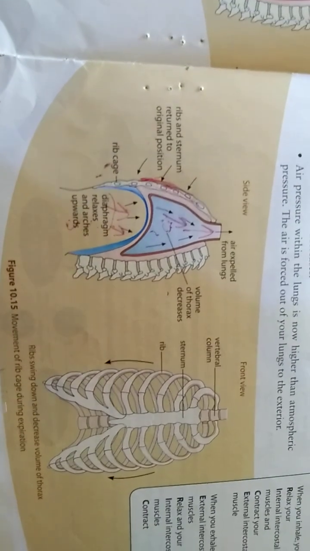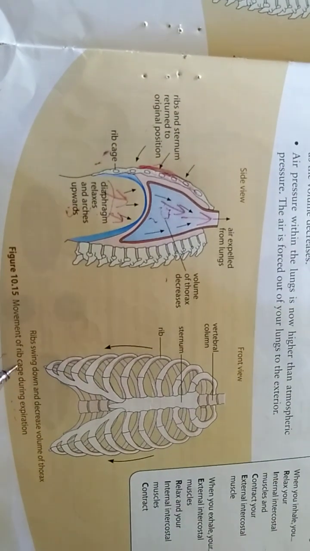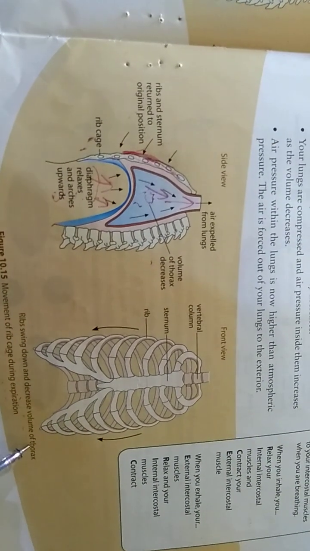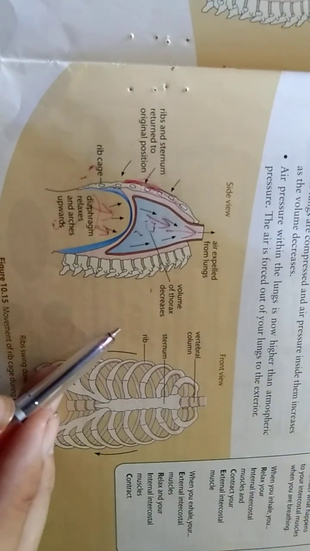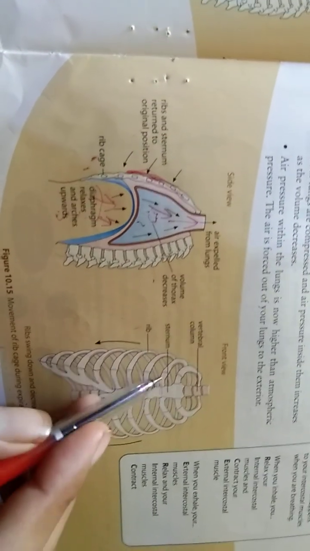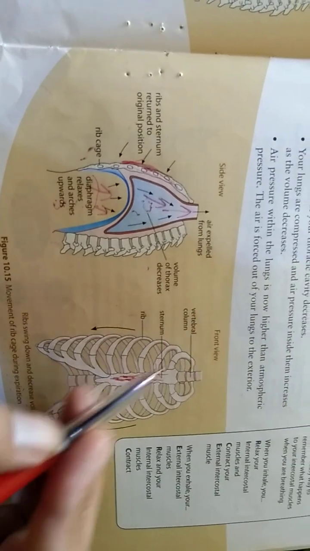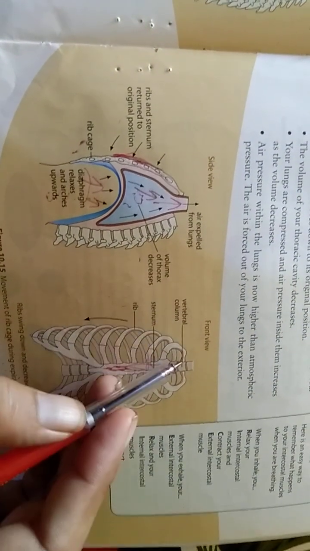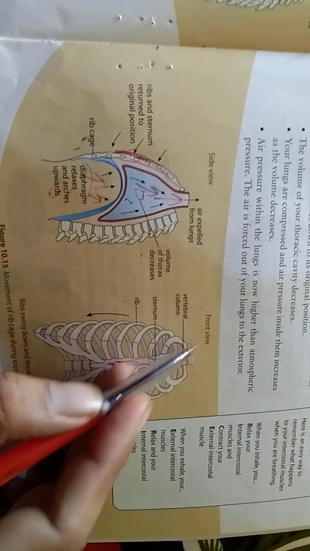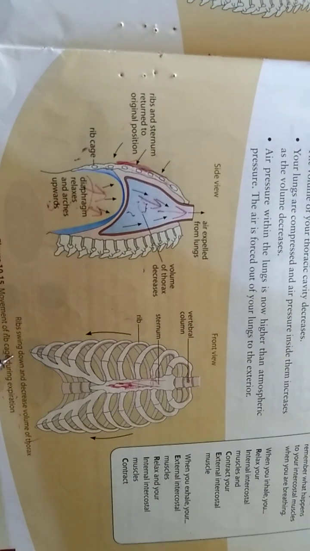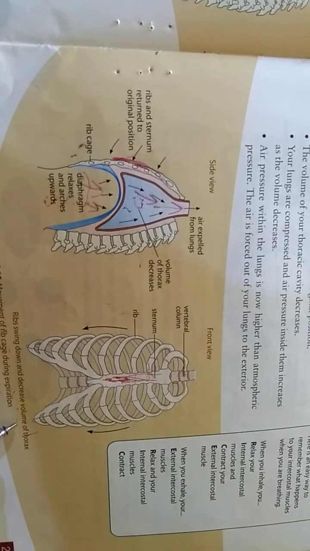Movement of the rib cage during expiration. Ribs swing down and decrease the volume of the thorax. Here are the ribs, and the center part is the sternum, a bone-like structure. The vertebral column is present here in the front view. Ribs swing down and decrease the volume of the thorax.